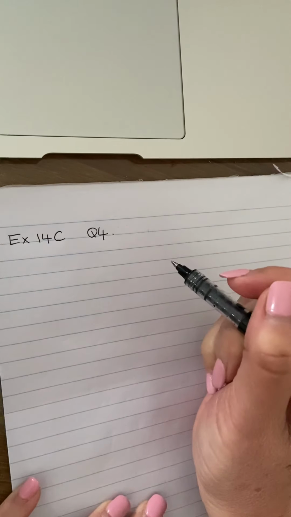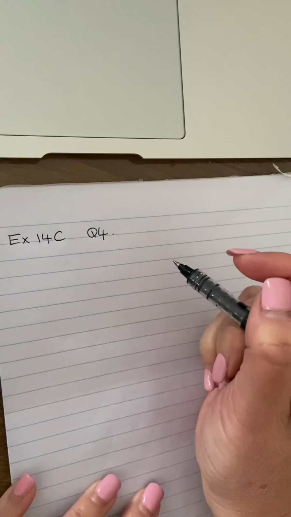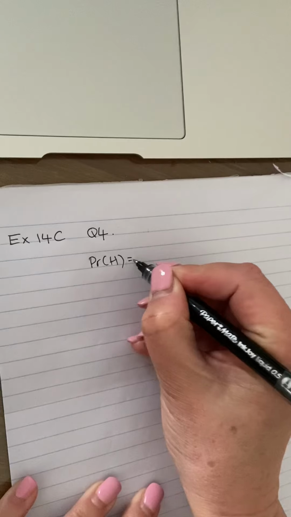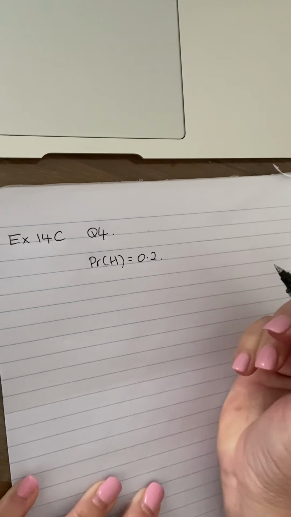Alrighty, let's get back to some recorded questions. This is 14C question 4, which is quite a tricky one. So 14C question 4, Janet's selecting chocolates at random out of a box. She knows that 20% have hard centres. So the probability of a hard is 0.2.